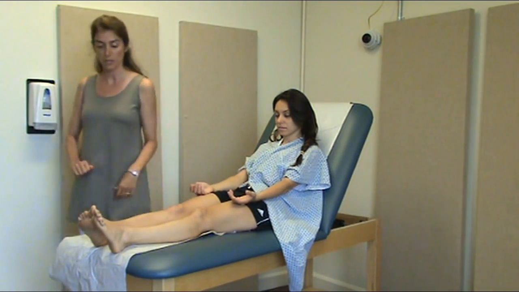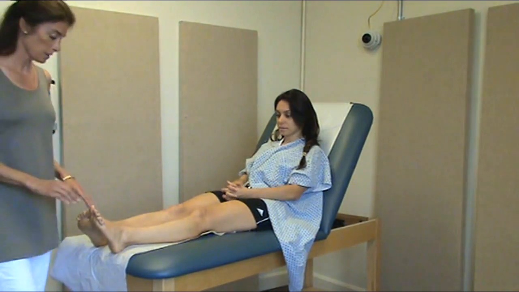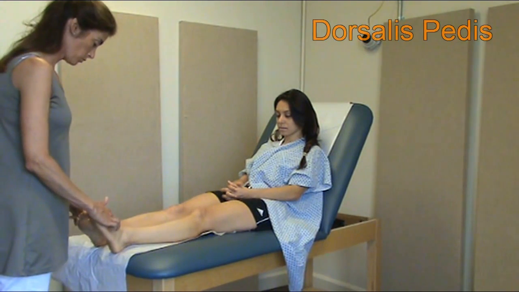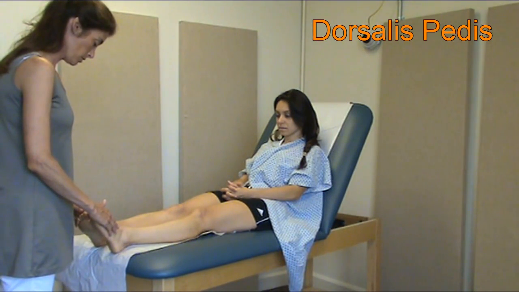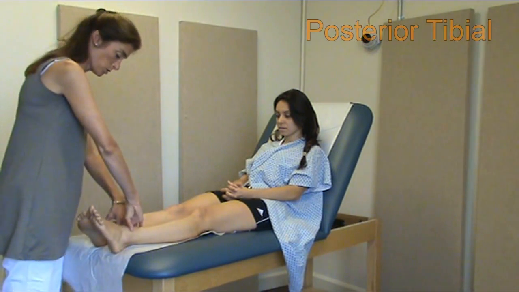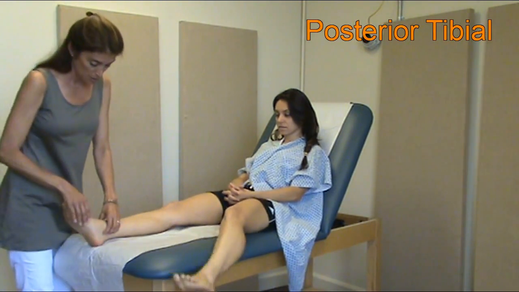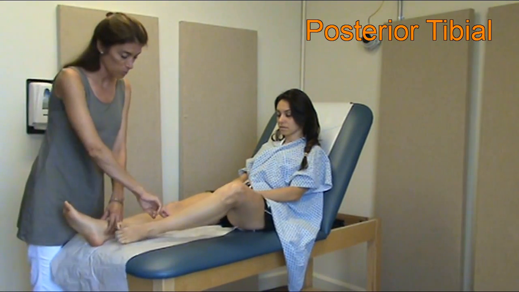Make sure they're simultaneous. Going to the lower extremities, dorsalis pedis, which are located on the top part of the foot. And then posterior tibial, which are located behind the medial malleolus.